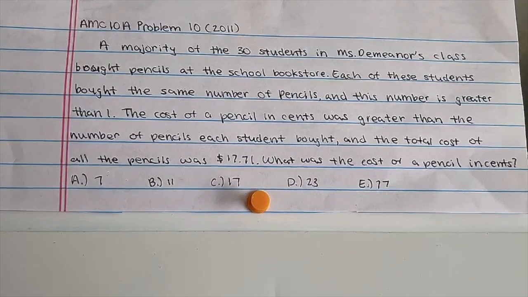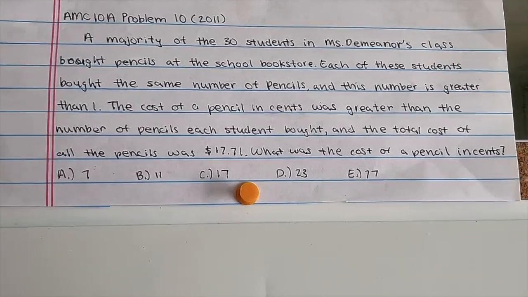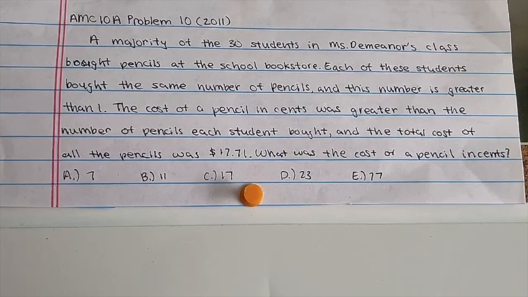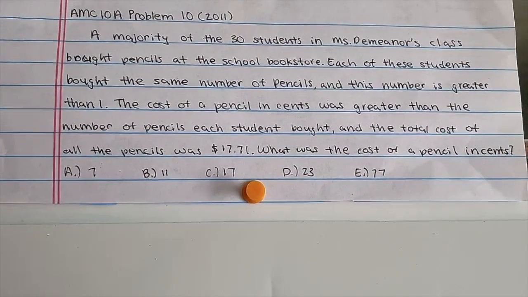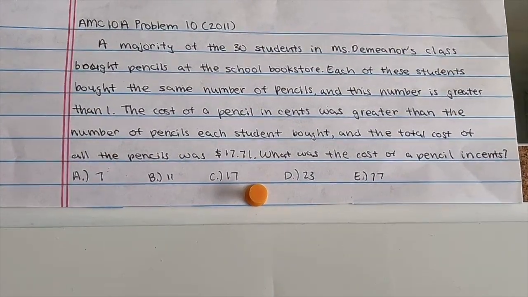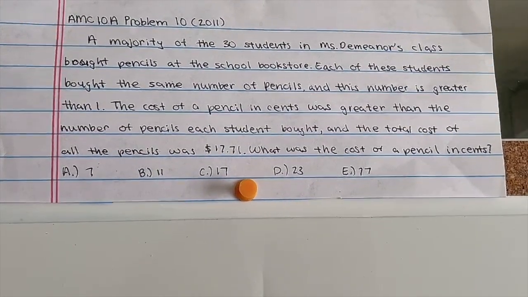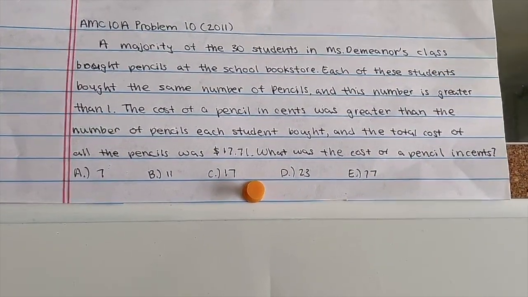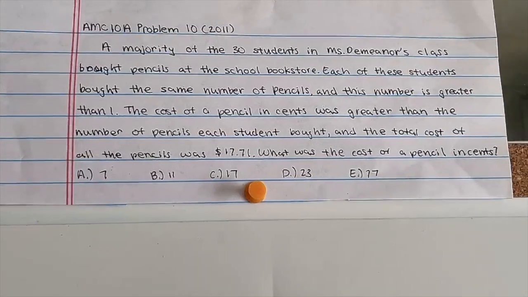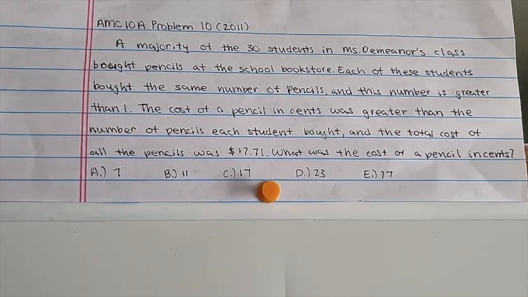A majority of the 30 students in Mr. Bernard's class bought pencils in the school bookstore. Each of these students bought the same number of pencils, and this number is greater than 1. The cost of a pencil in cents was greater than the number of pencils each student bought, and the total cost of all pencils was $17.71. What was the cost of a pencil in cents? And your answer choices are 7, 11, 17, 23, and 77.